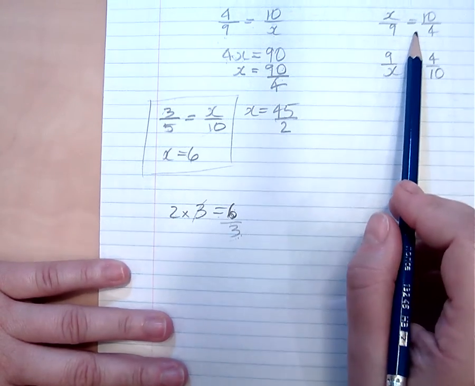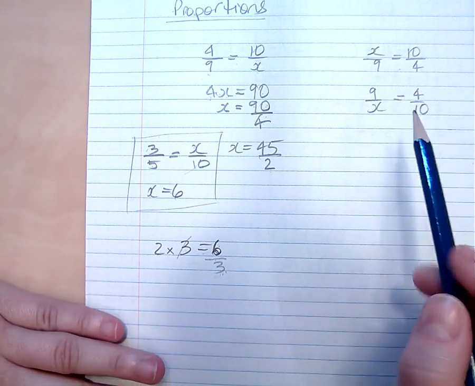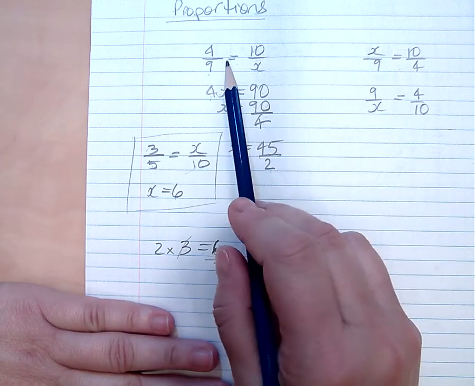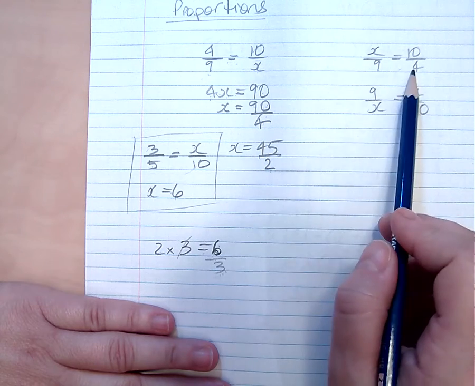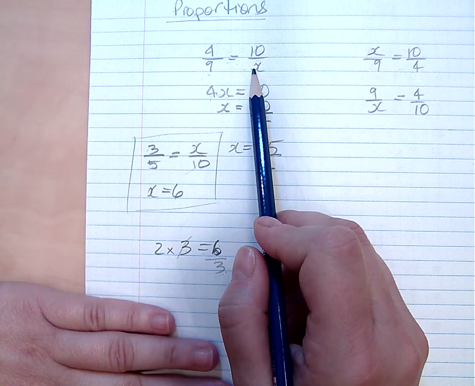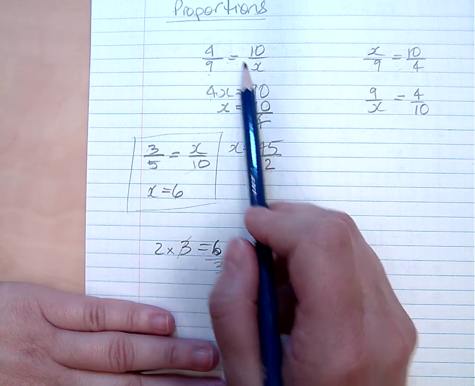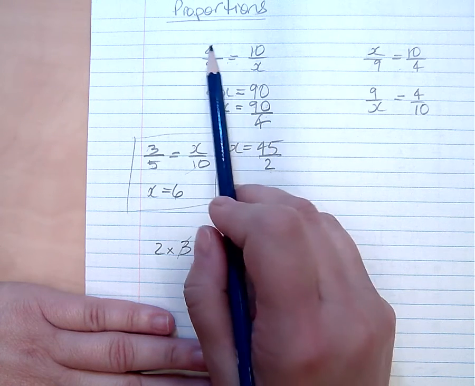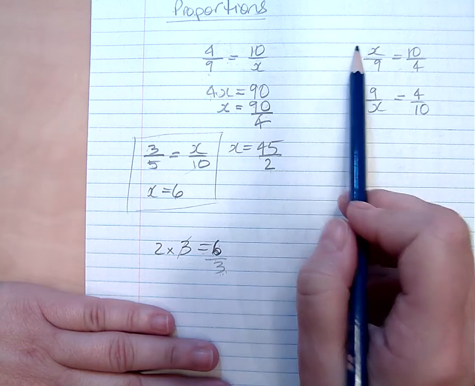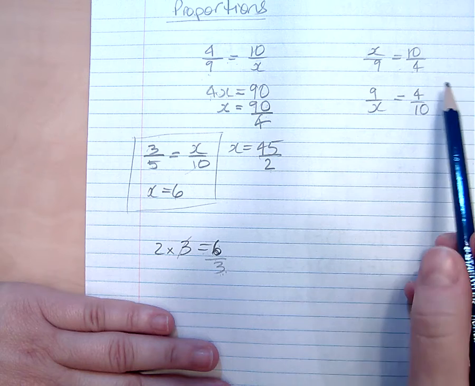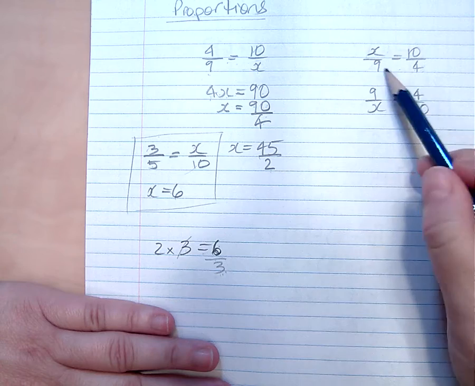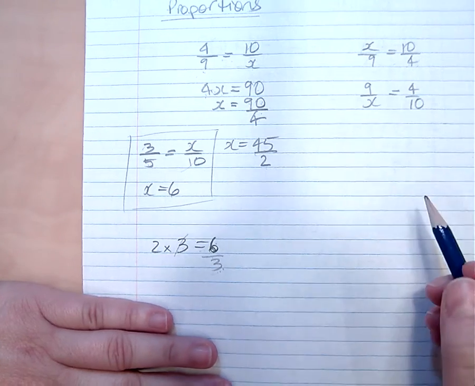Now I want to show you something. Here you can see I have written equivalent proportions. So what have I done? Well, the difference between this and this, see if you can find it. What's the difference between this and this proportion? Well, what I've done is I have swapped these numbers. And you can swap numbers on the diagonal and things will still be equal. You can also totally flip fractions and they will still be equal. I'll show you what I mean.